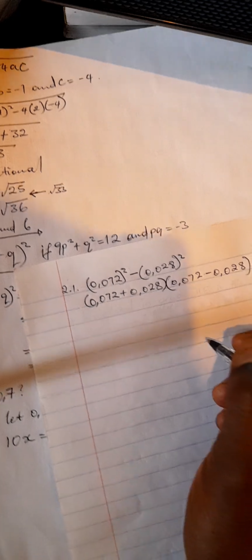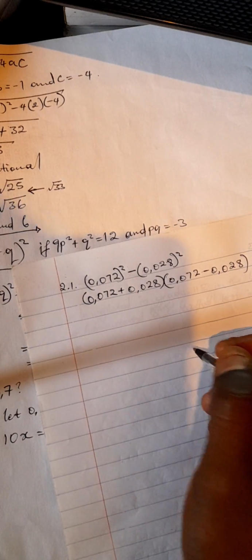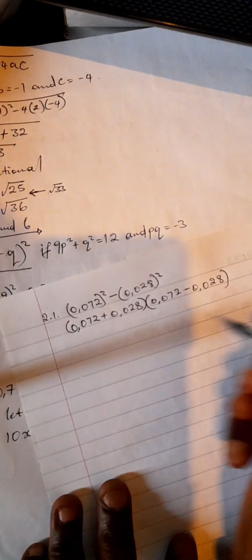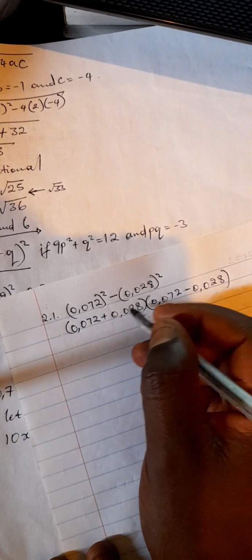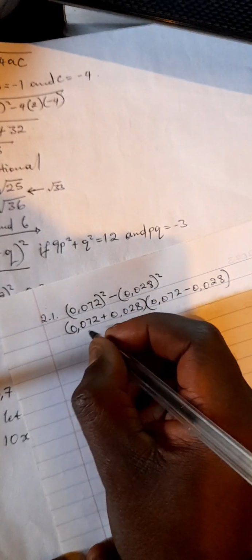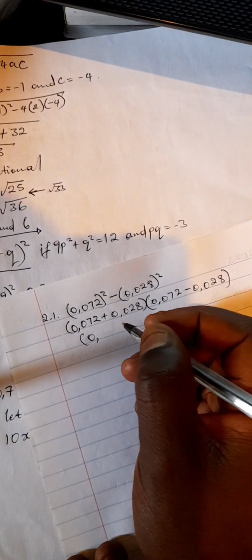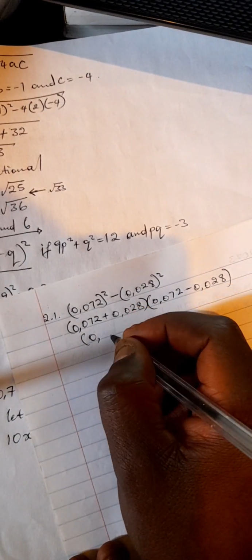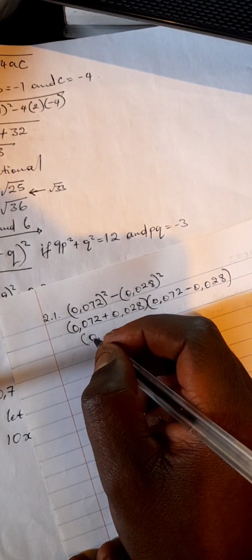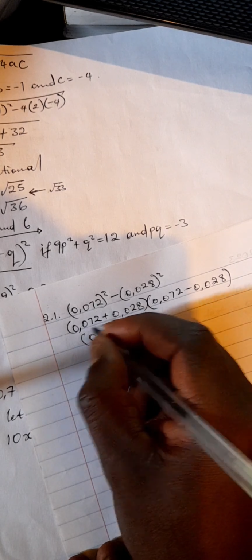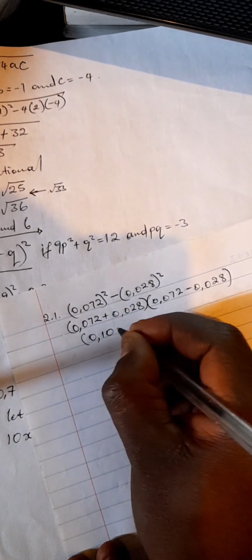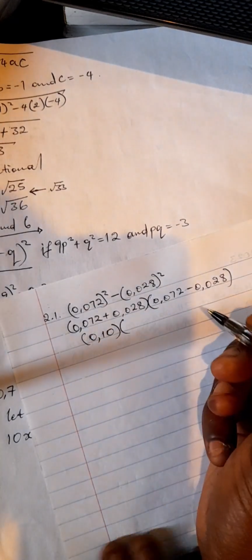They say calculate the value of the following without using a calculator. Okay, in the first bracket, the sum is 0.10, right?